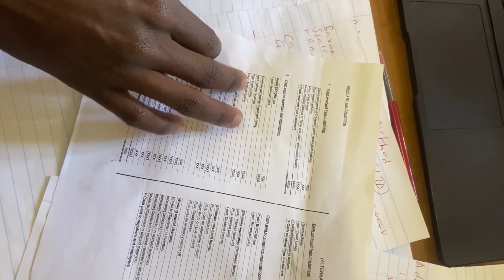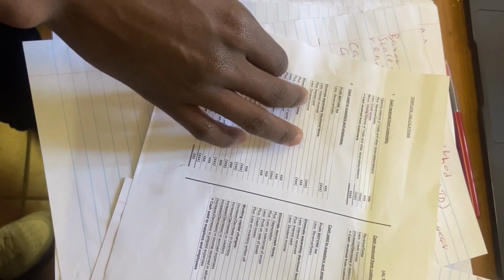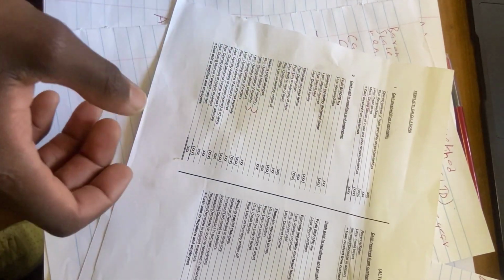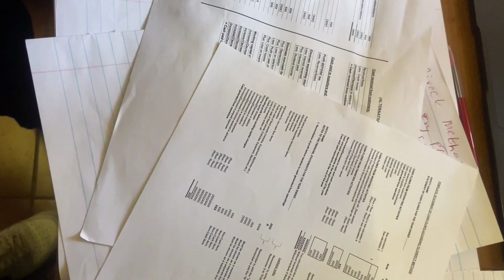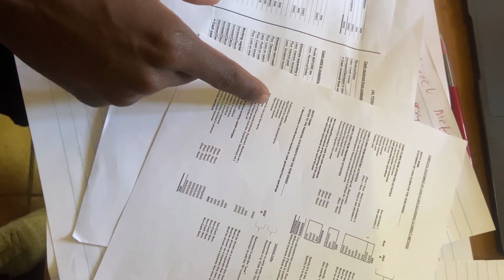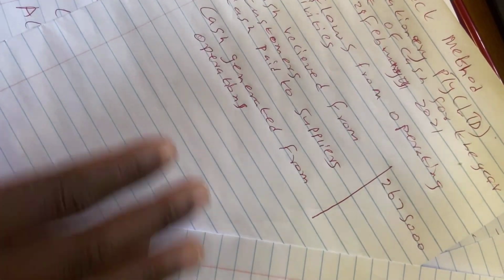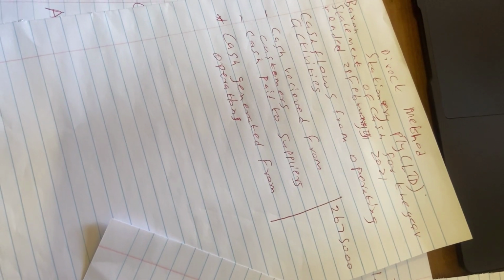We must have rent income here. Yeah, I see. You see, this is the reconciliation. It has rent income. We must have rent income here. Let me see. Where is it now? Stop, my bad.